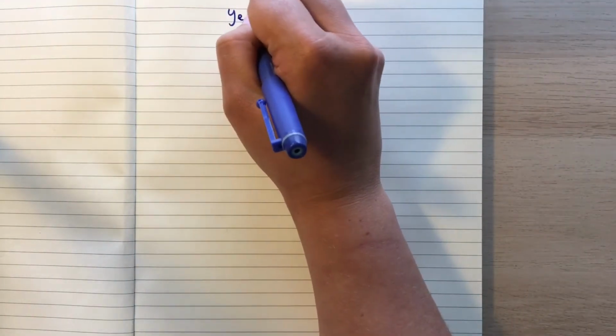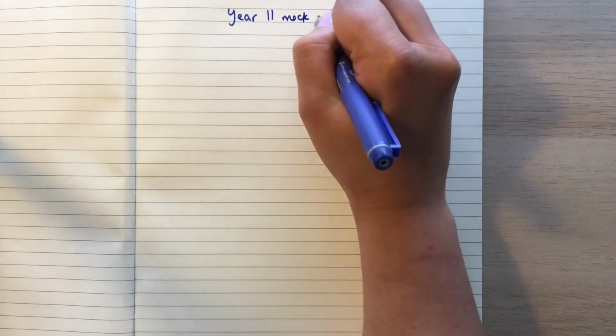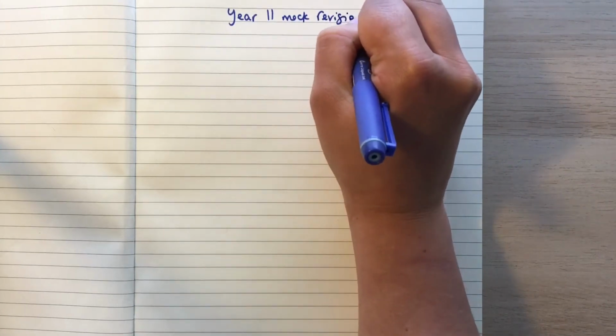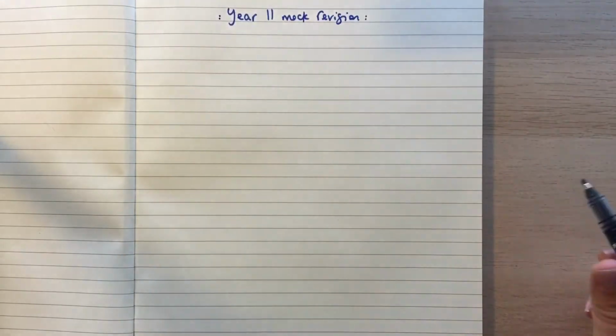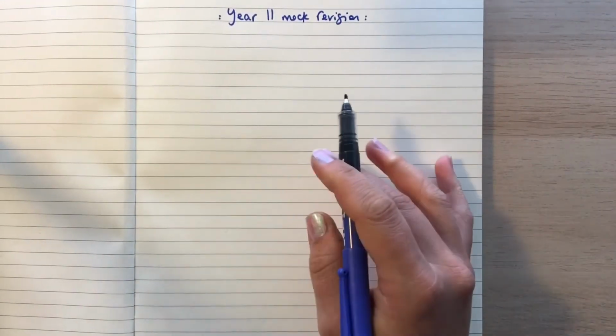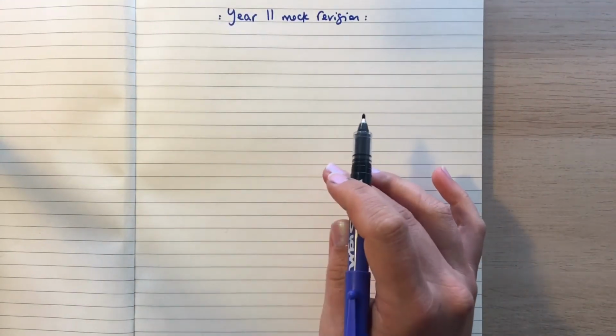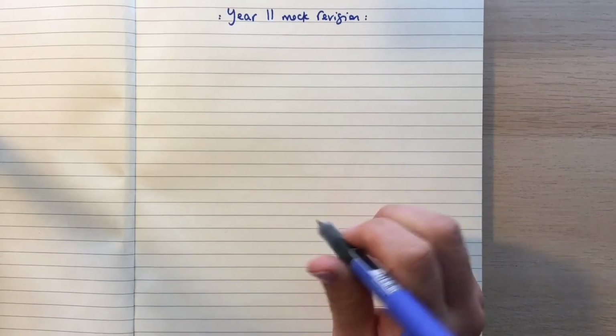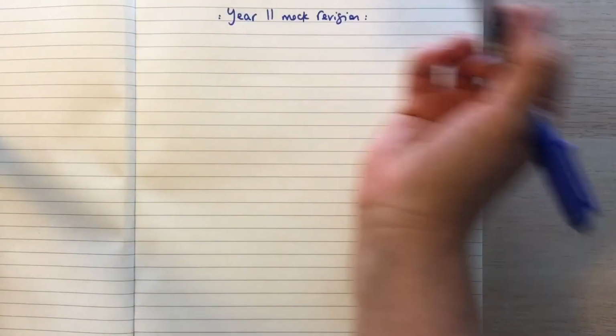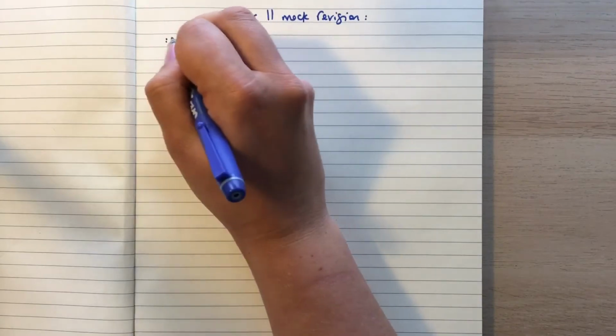So often you'll be given a plan if you have an exam coming up. So let's say that we want to do Year 11 mock revision. You'll sometimes be given a plan by your teacher, but sometimes you won't be given a plan and you will need to work out for yourself. So the first thing is to find out what it is you're actually going to be examined on.